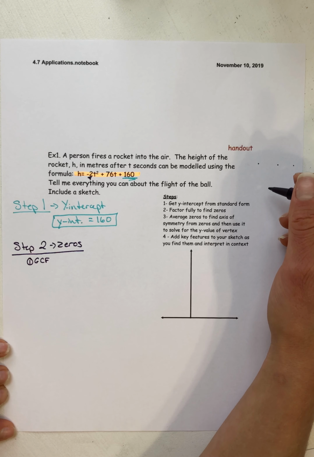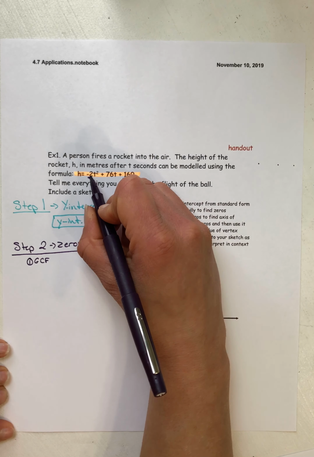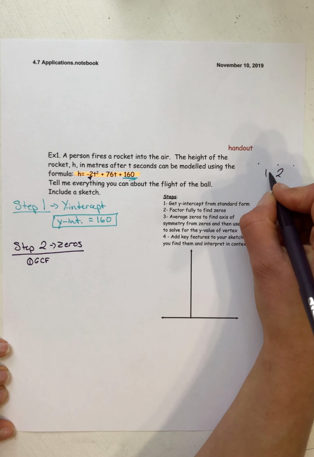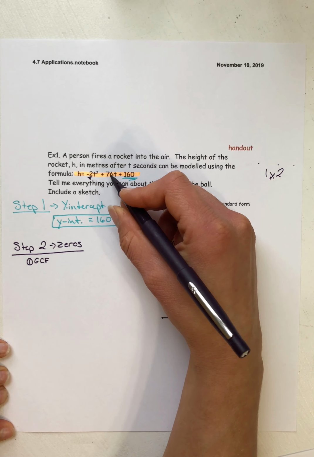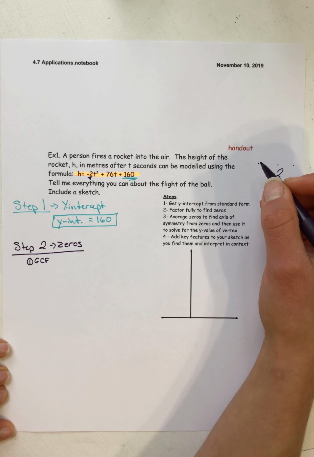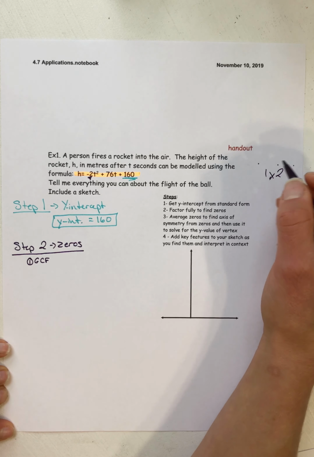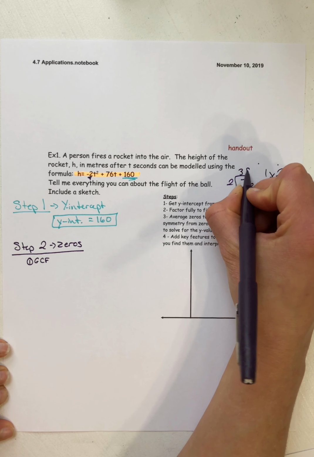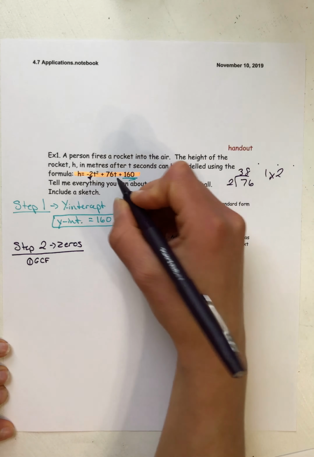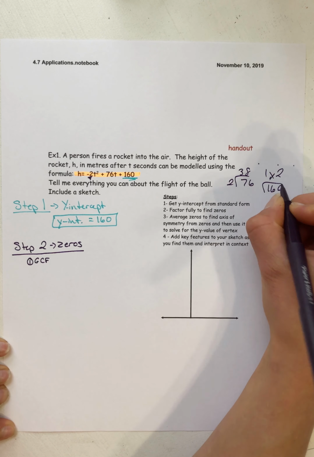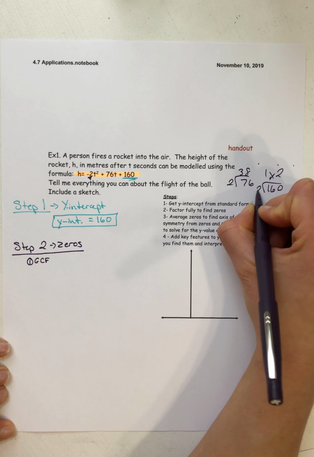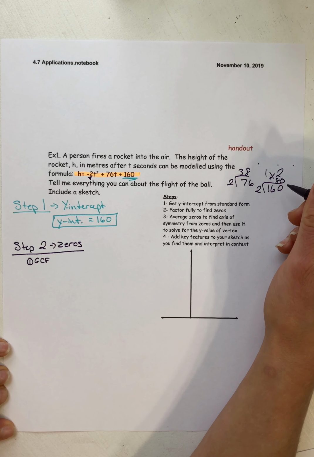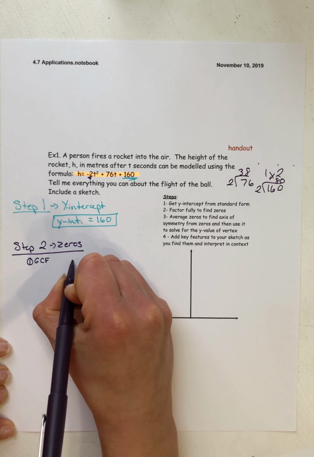But looking at this, I can see that the multiples of 2 are 1 and 2, right? That's it. 1 times 2. So can I divide 76 by 2? Yeah, 76 divided by 2 is 38. Okay, and 160 divided by 2 is 80.